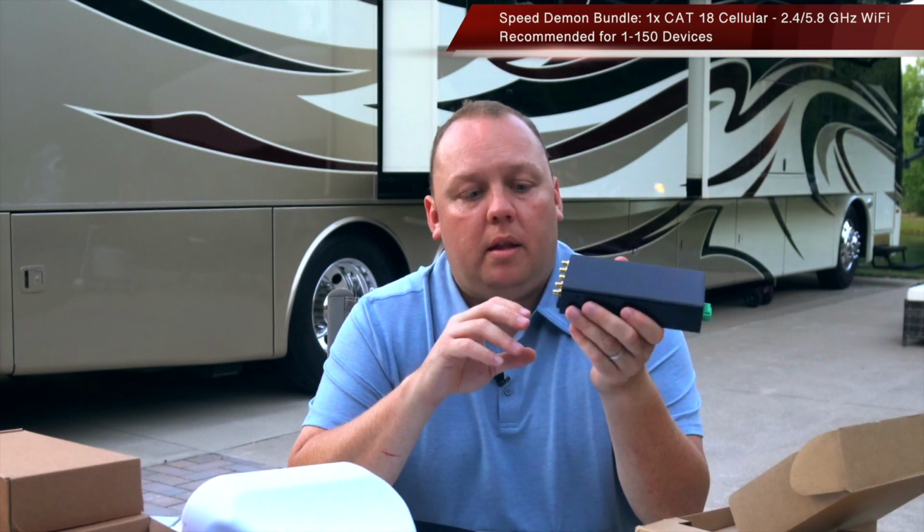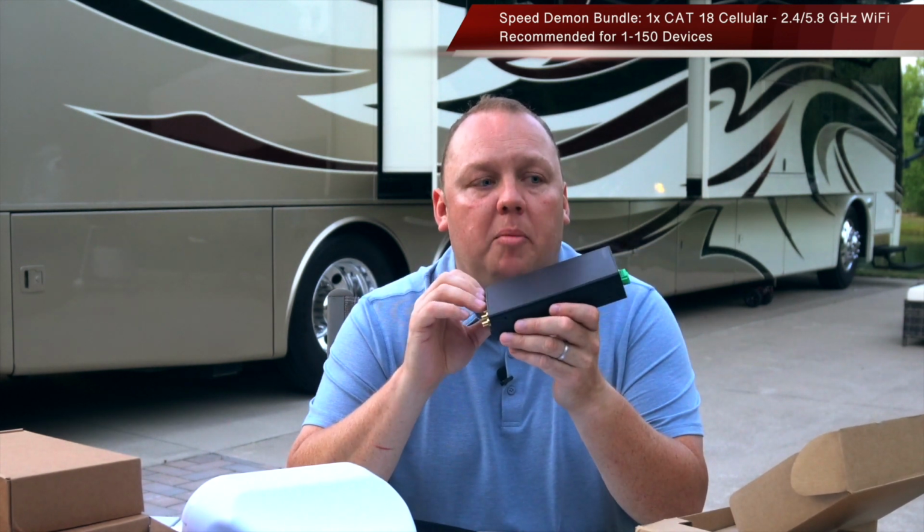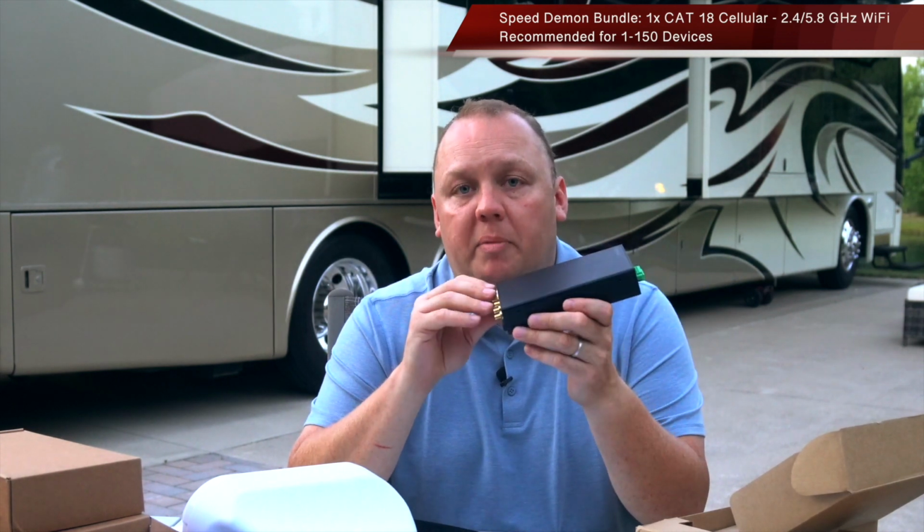It also supports band 14, which is AT&T's rural band. That is also called FirstNet. It's a first responder band that they built out for police, ambulance, and fire for rural band use, but it also has the ability to be used by the public when first responders are not in need of it.